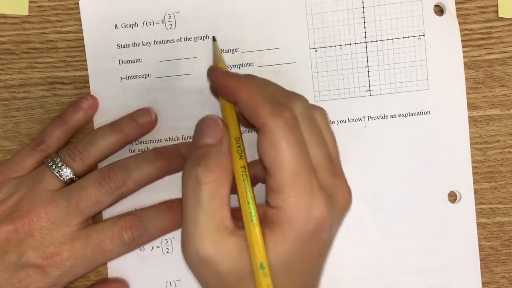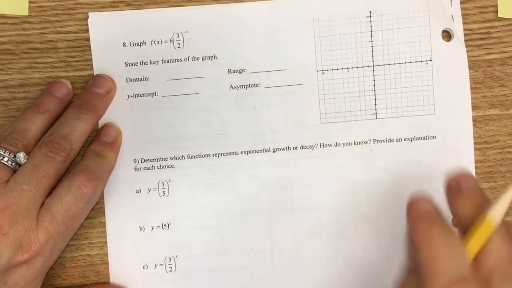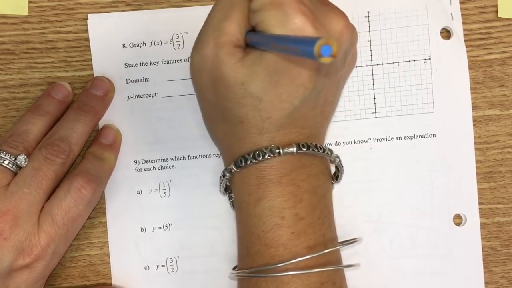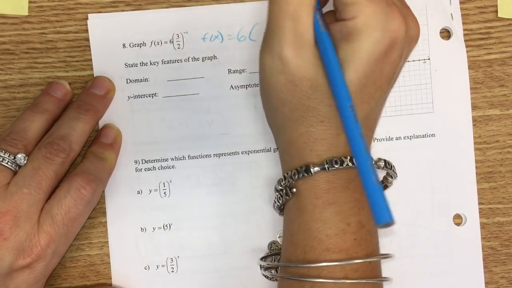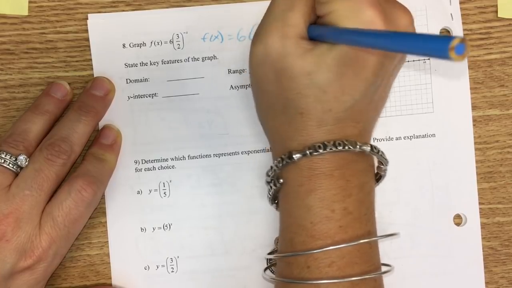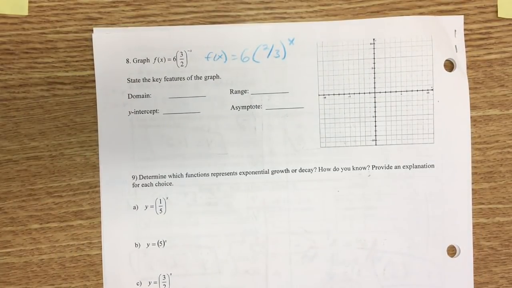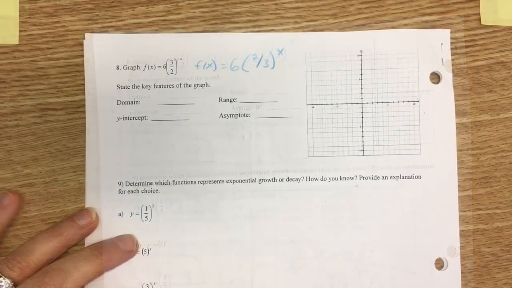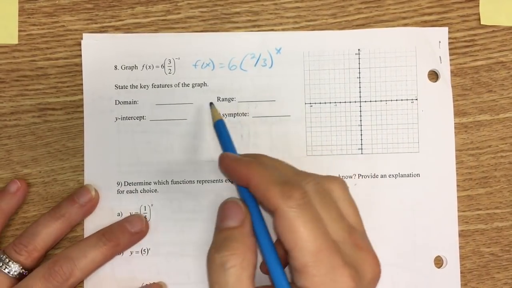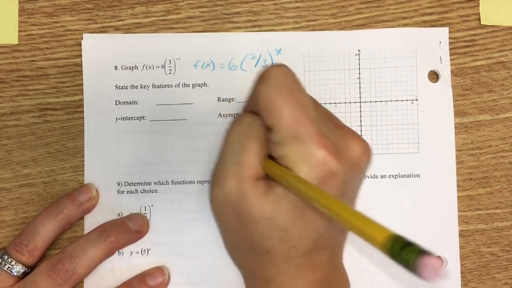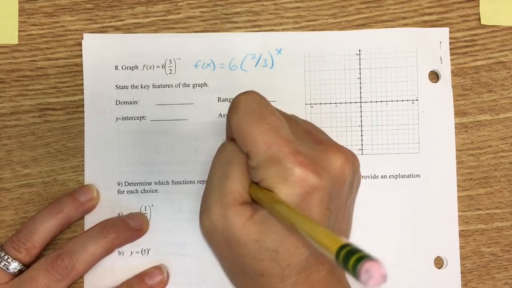All right, so number 8, I'm noticing has a negative exponent. So the first thing I'm going to do is rewrite this as f of x equals 6 times 2/3 to the x. Okay, once I have it rewritten, I'm going to go ahead and make my table. -1, 0, 1.